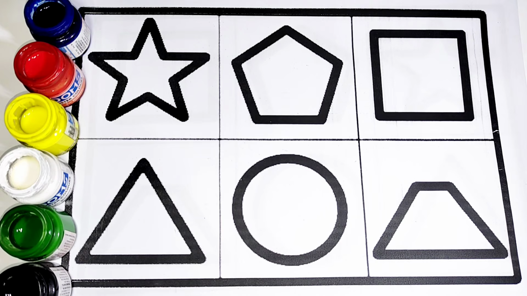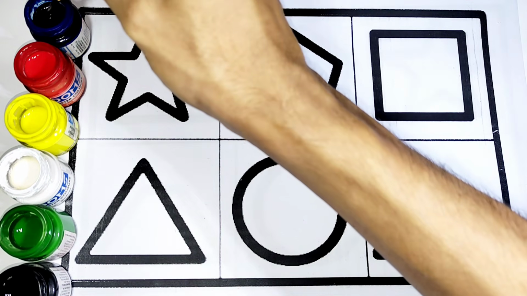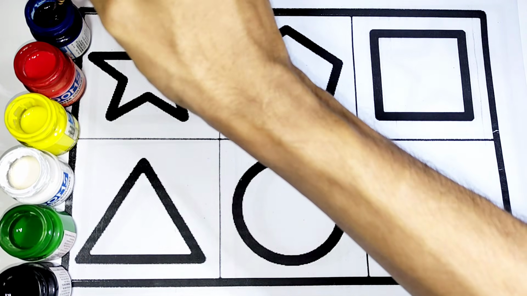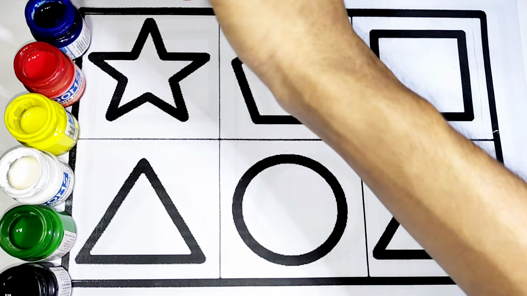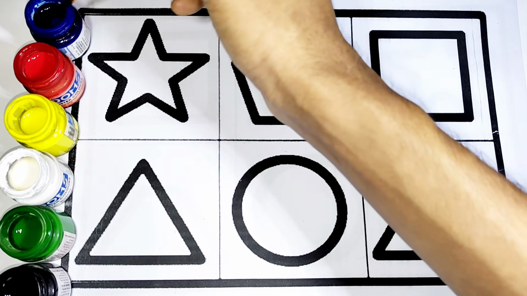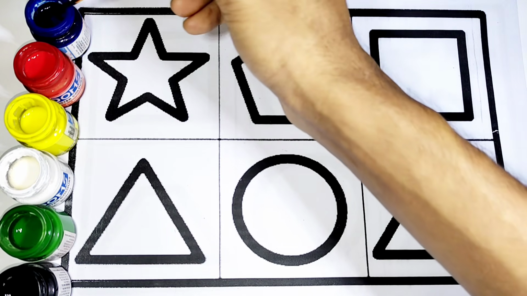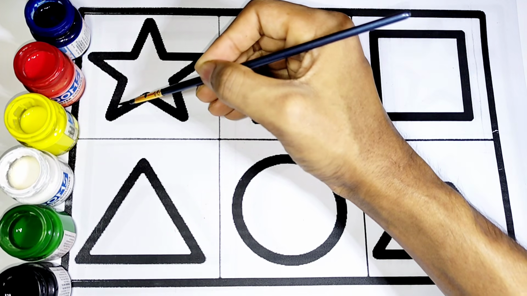Now we're coloring 2D shapes. First we're coloring the shape of star, and now we're using the color of blue. Kids, now we are using the color of blue. Now we're mixing and using blue color, and first we're coloring the shape of star.